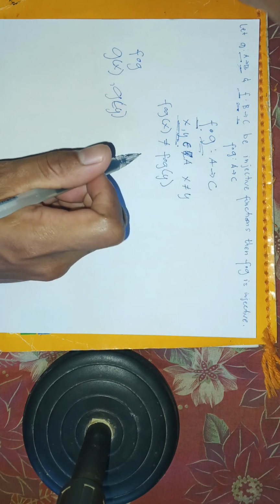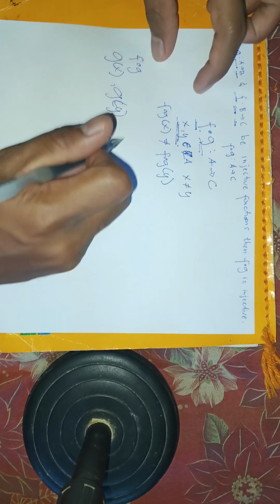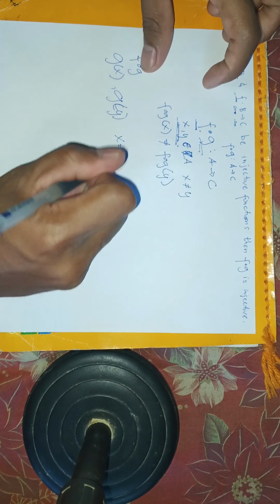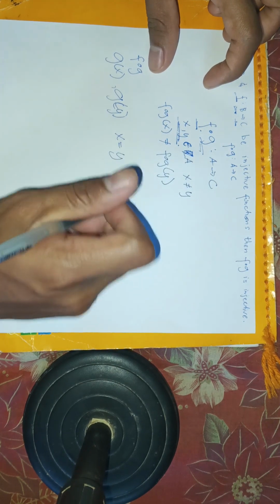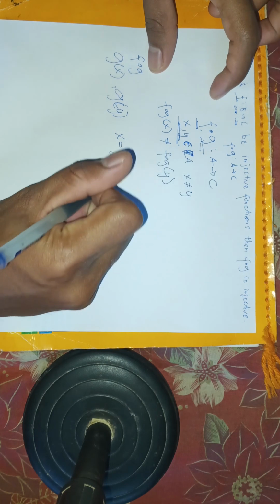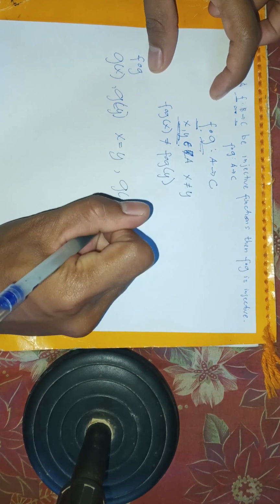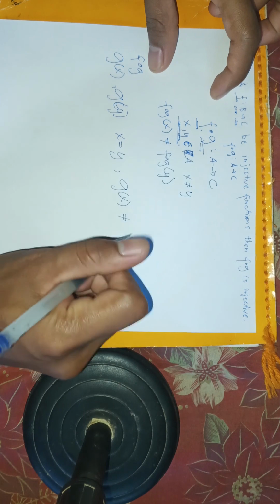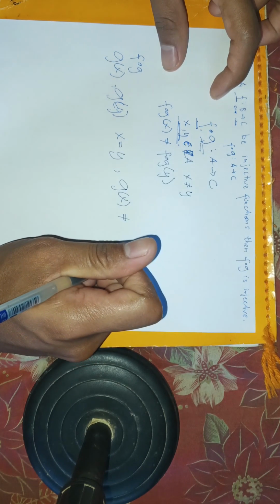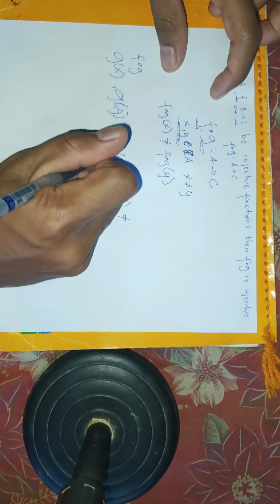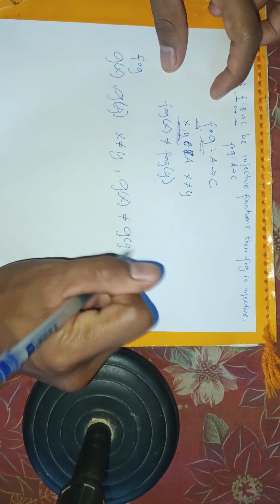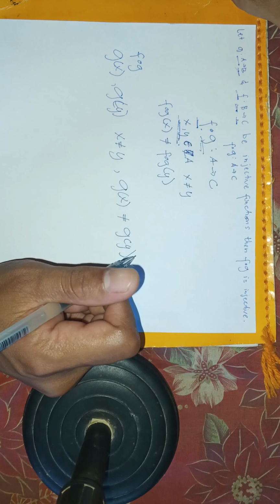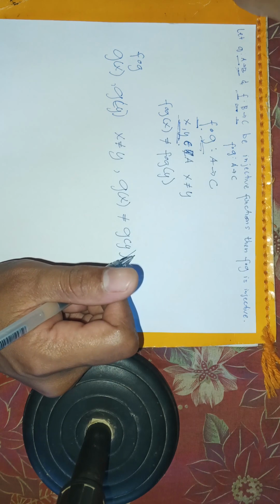Since x is not equal to y, g of x cannot be equal to g of y, because we are already assuming g is an injective function.